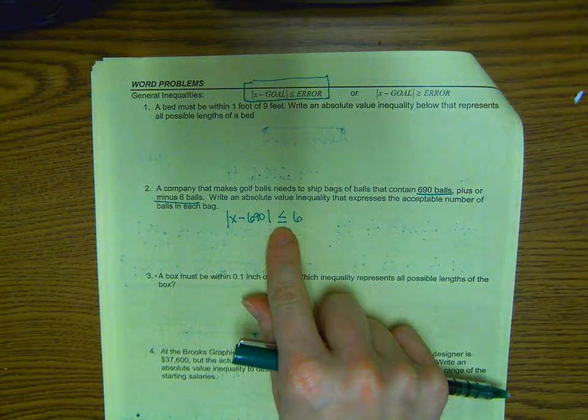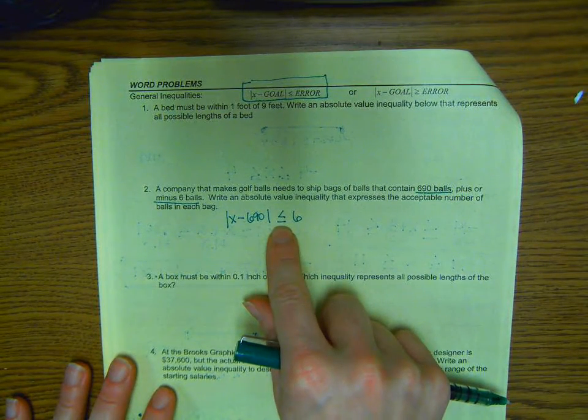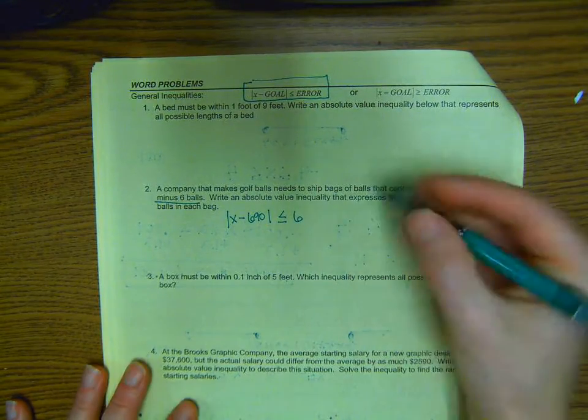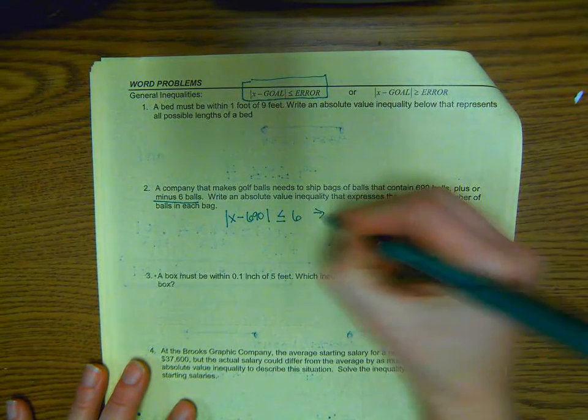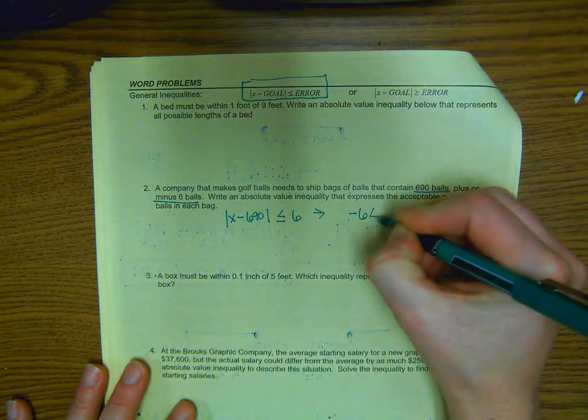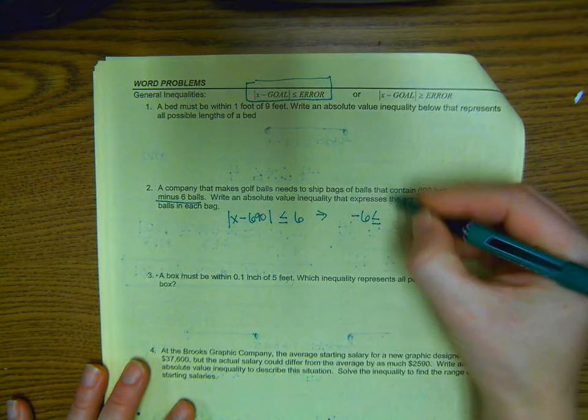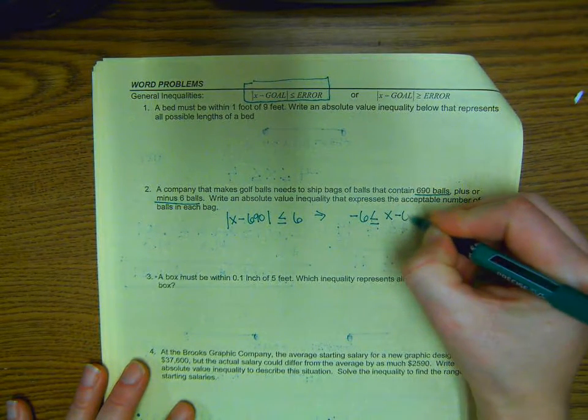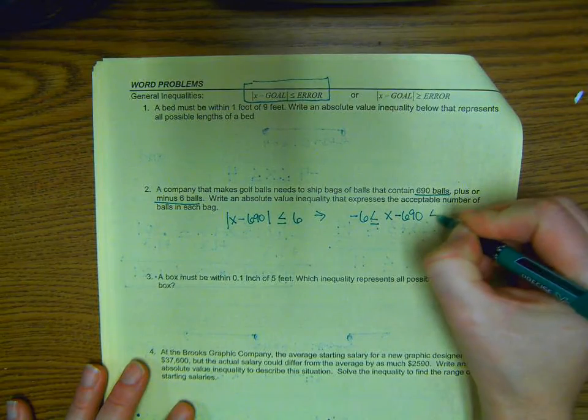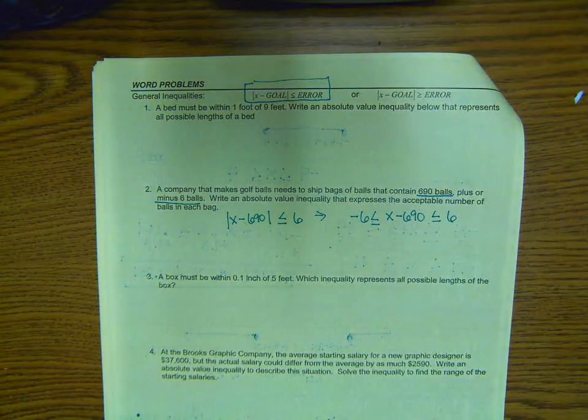Now let's solve this. This is a less than, so this is going to be an and. So we rewrite this as an and. Negative 6 less than or equal to x minus 690 less than or equal to 6. Then I would add 690 to all of the parts of the inequality.